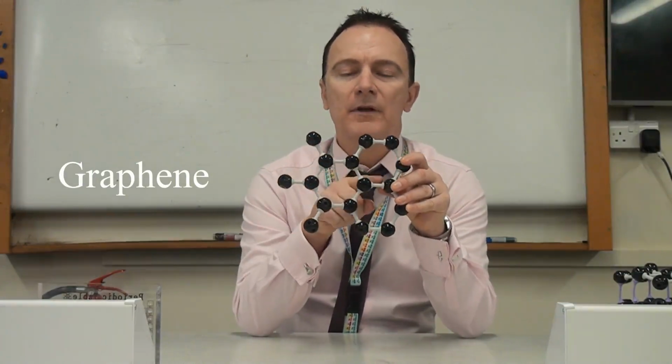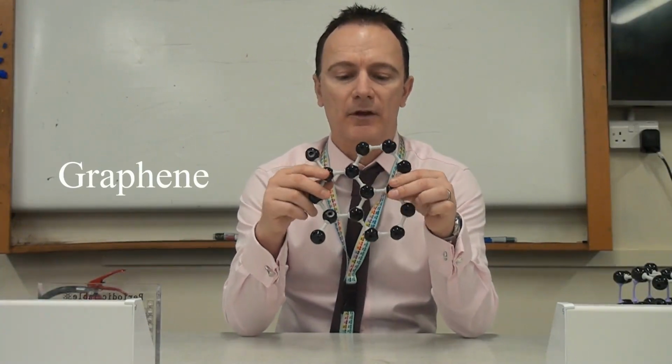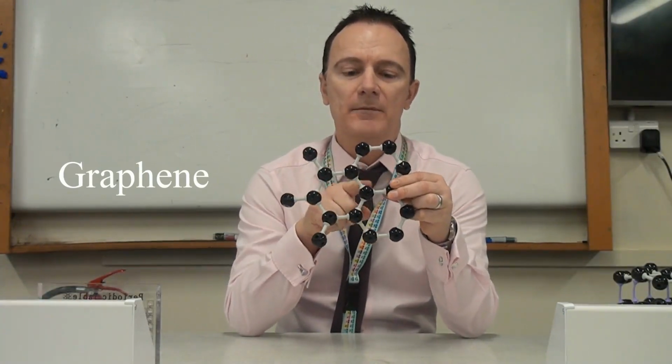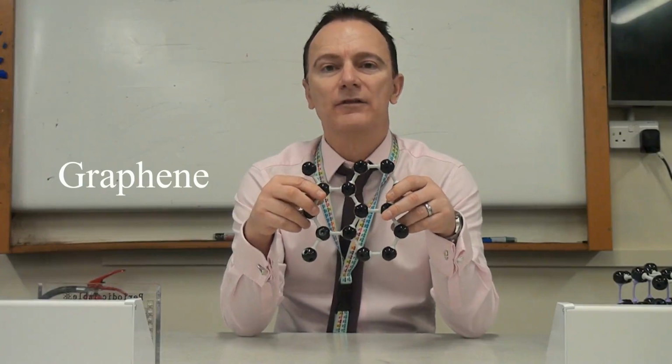Each carbon atom is joined to 3 other carbon atoms with strong covalent bonds. So graphene is a very strong substance. Also, because each carbon atom is only making 3 covalent bonds, it means there will be delocalized electrons, so it can conduct electricity and it can conduct heat.